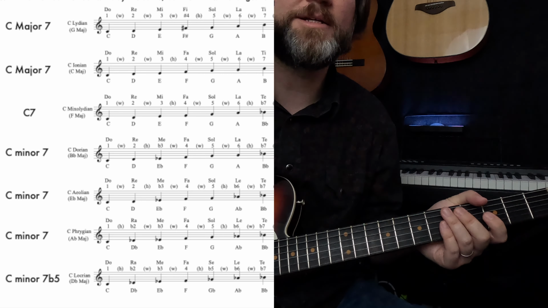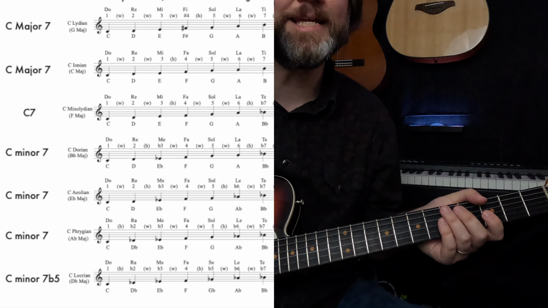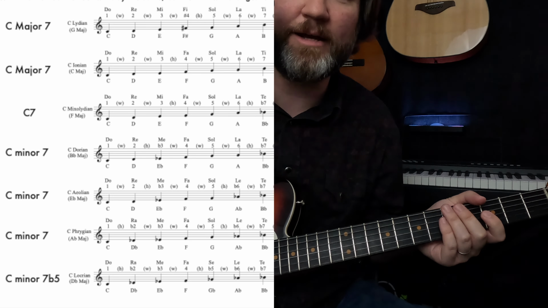The next one is going to be Aeolian. C, D, E flat, F, G, A flat, B flat, C. Or 1, 2, flat 3, 4, 5, flat 6, flat 7, 1. 3 flats puts us in the key of E flat major. And C is the 6th note of an E flat major scale, and Aeolian is the 6th mode. You see how this works?